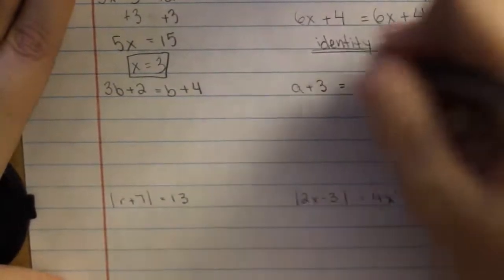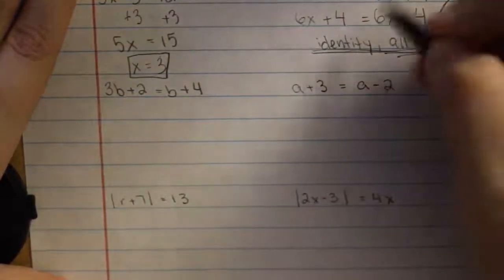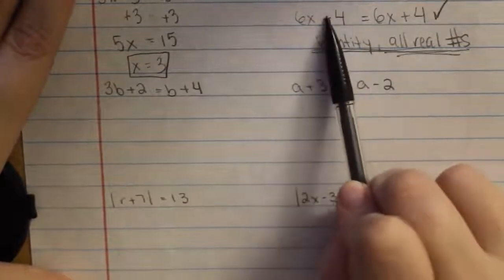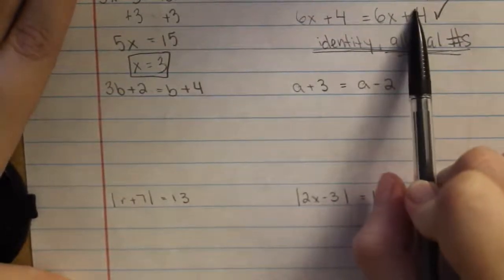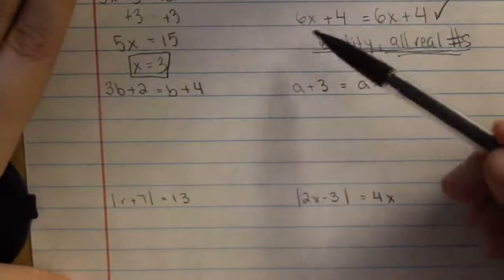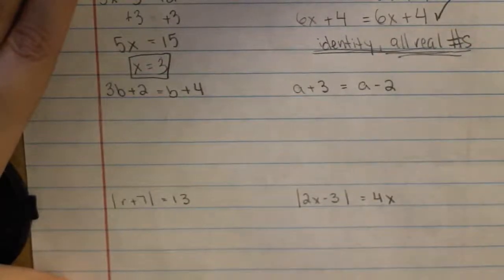Okay, so that's what this problem is. Identities are the same thing on both sides. So if I were to simplify this out, I would end up with 0 equals 0. No matter what I plug in for x, it's going to come out to equal the same thing.